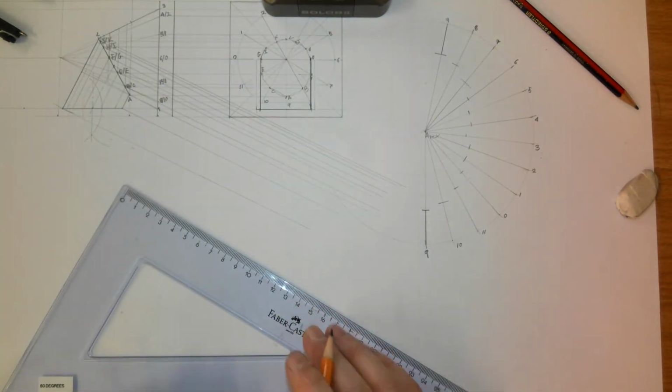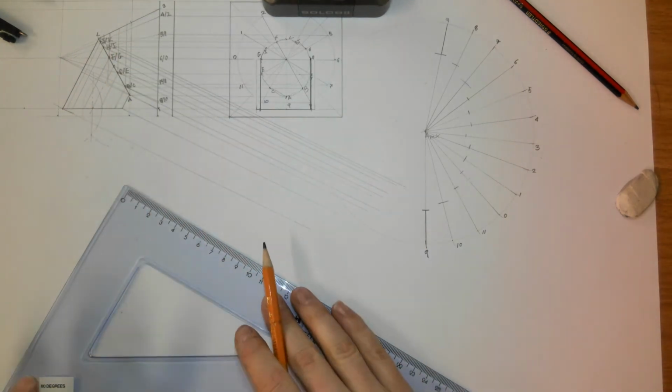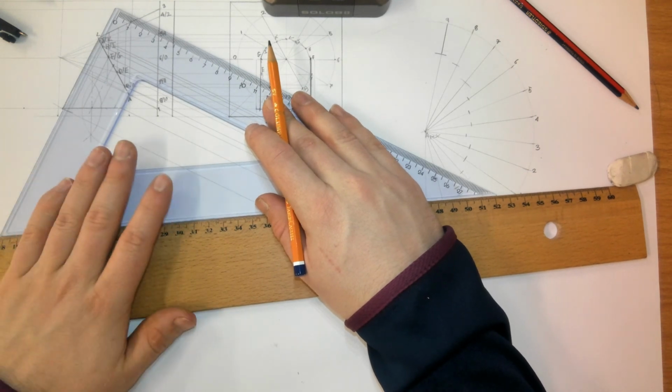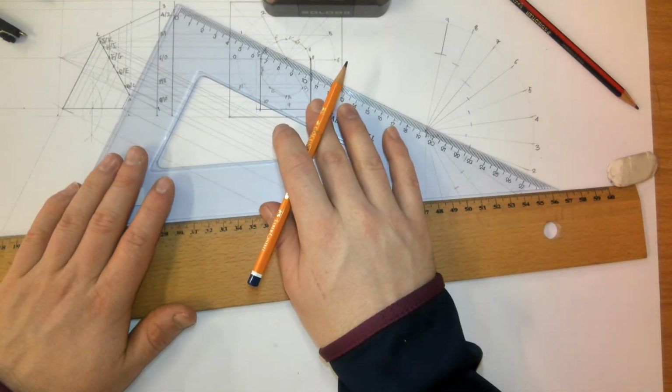Okay, now we have that done. Now, what we need to do is find the cylinder as a circle, where we can get the circumference between them.